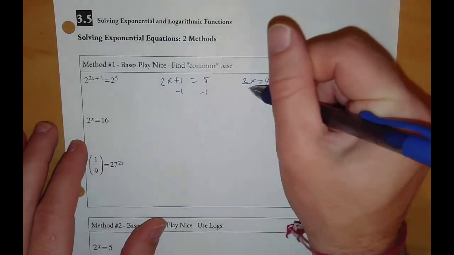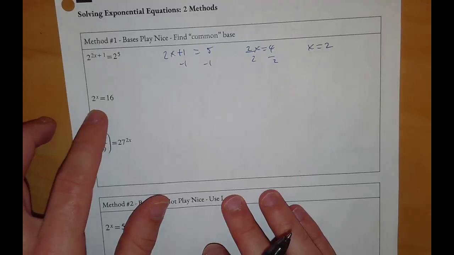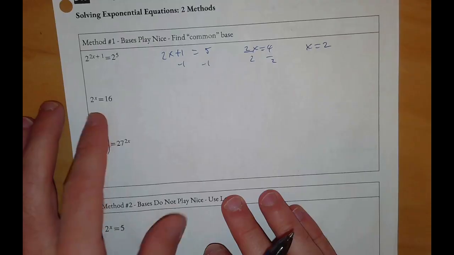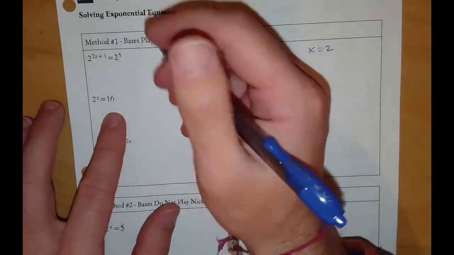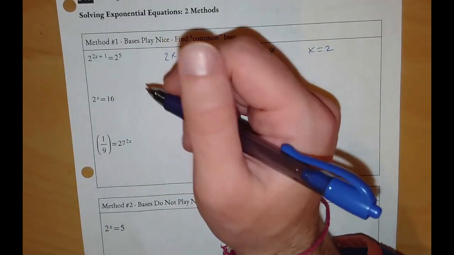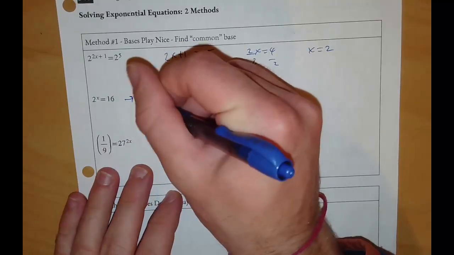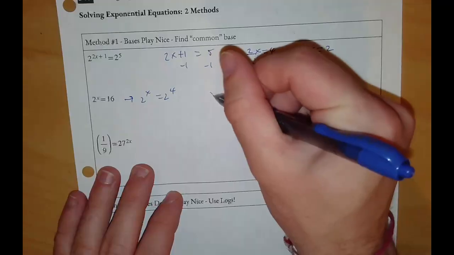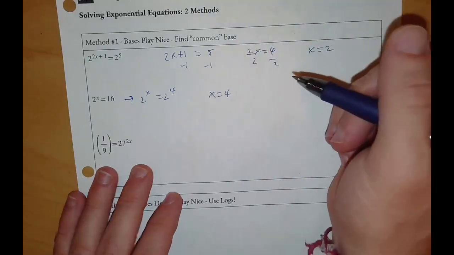Okay, here we're not as lucky. It's not written as nicely as 2 and 2. It's written as 2 and 16. But we can rewrite 16 as 2 to the 4th. So here we can rewrite this as 2 to the x equals 2 to the 4th, and then I can apply that same concept and say that x equals 4.